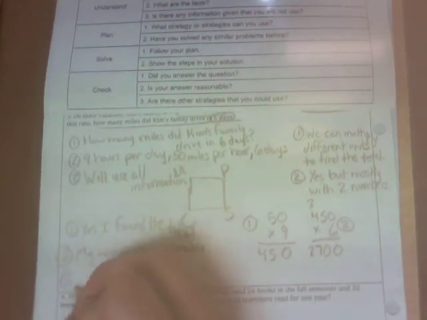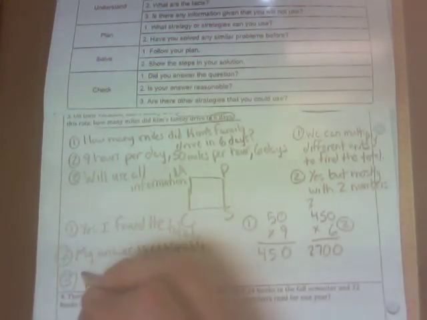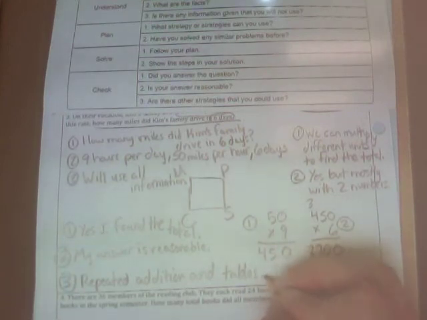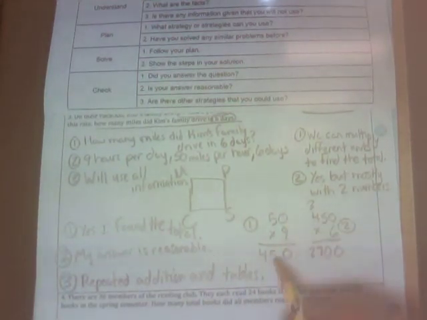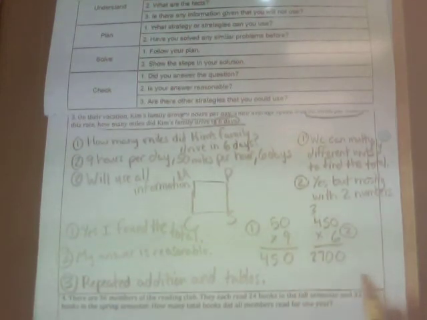And then finally, number 3, are there other strategies that you could use? So there's always other strategies. I could have done repeated addition. So I'm going to put repeated addition and tables. You can always set up tables and then just keep going out with your tables all the way until you get your answer. So like 9 times 50 could have been written out, so it's a little bit easier. 150, 2, 100, and so on and so forth till you finish your table.